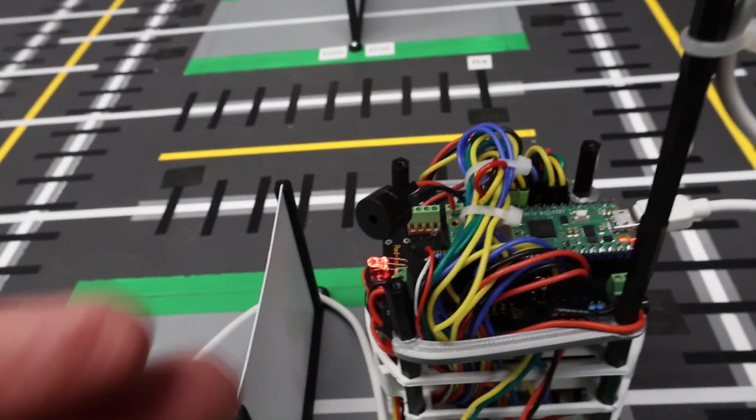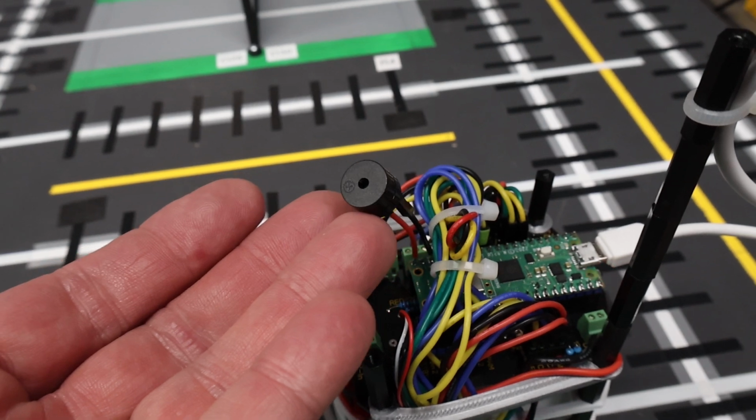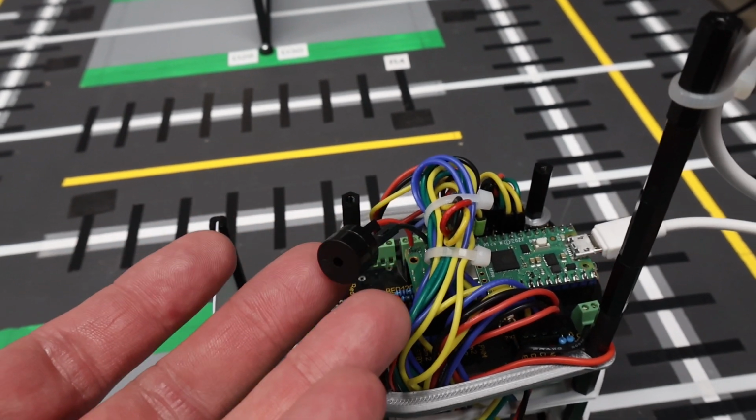I changed the source code for the Zoomie, added another output, and I believe it was output 15, and then that was connected to a little buzzer. And I'd done a full video on that buzzer in the regular Pico series. So if you want to learn more about that cool little device, I'll put a link for that video in the description below.